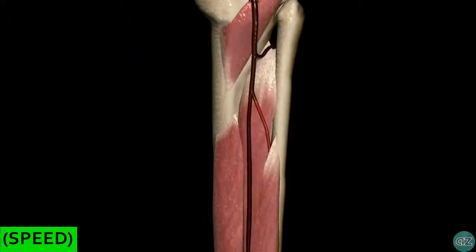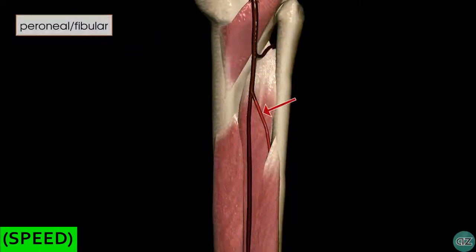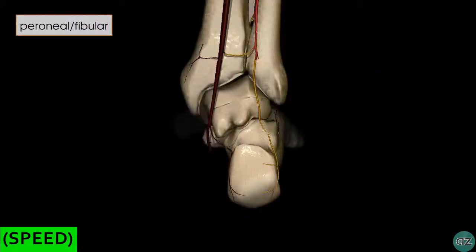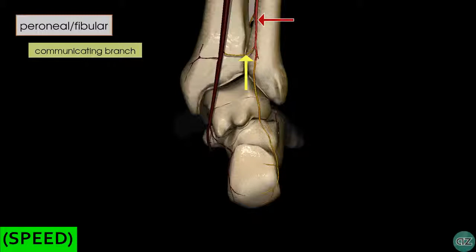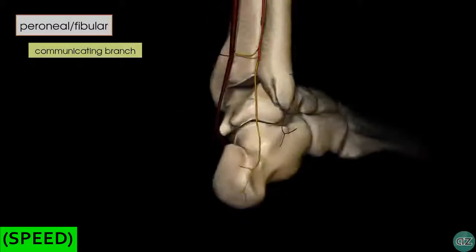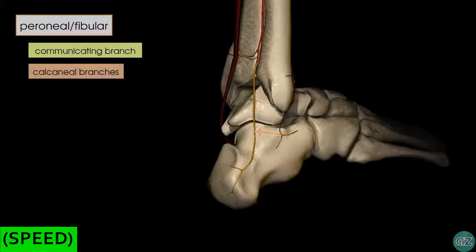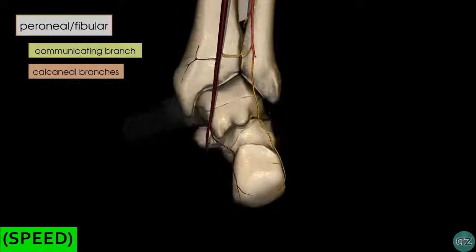Now returning proximally, the last artery to talk about is the fibular artery, or the peroneal artery. The tibio-fibular trunk divides into the posterior tibial and the fibular artery, or as some texts describe it, the posterior tibial artery gives off the fibular artery. Looking at the distal branches, the fibular artery, which you can see here, gives off a communicating branch which anastomoses with the communicating branch of the posterior tibial, and then it also gives off this calcaneal branch, and it also has branches which anastomose with the anterior tibial branches.